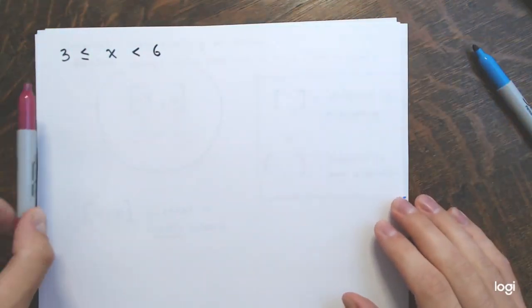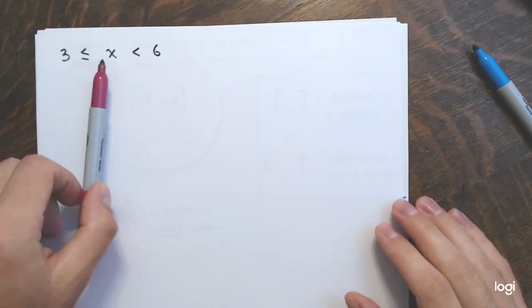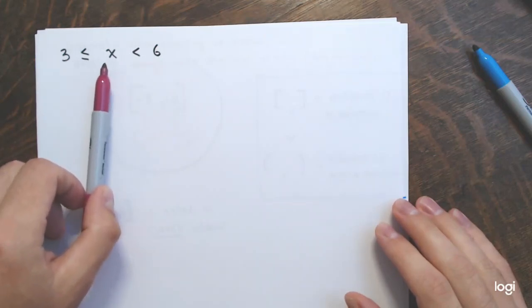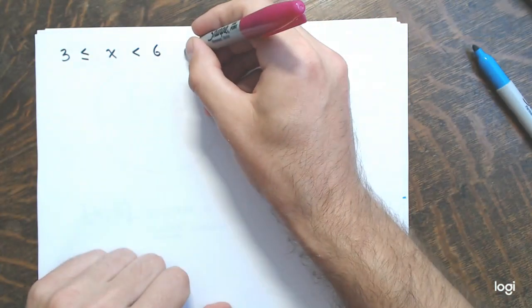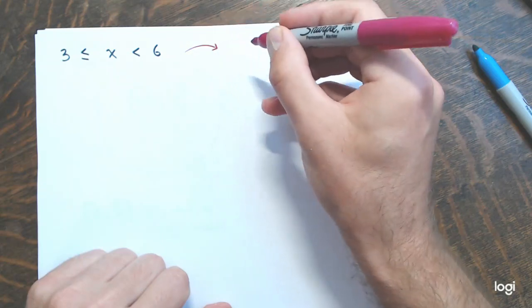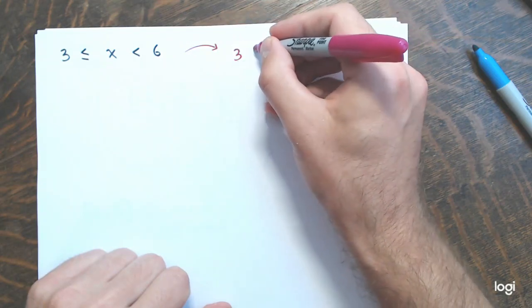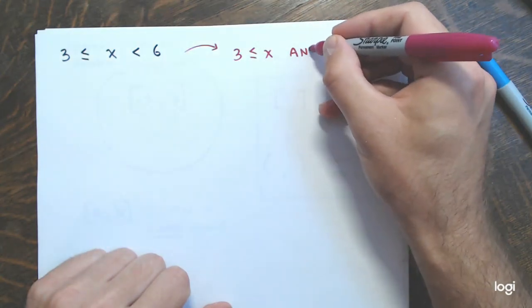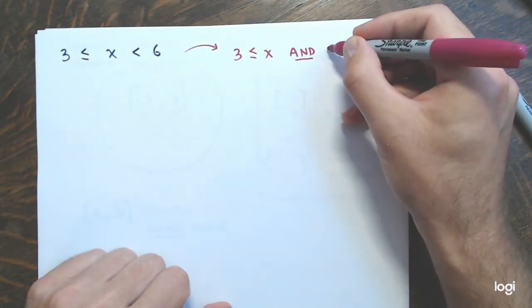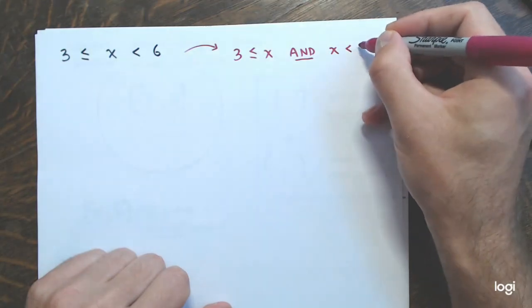So here I have 3 is less than or equal to x, and because they're connected, this is an and compound inequality, x is less than 6. Again, I'll write this in its equivalent form over here. This is the same thing as 3 is less than or equal to x, and at the same time x is less than 6.